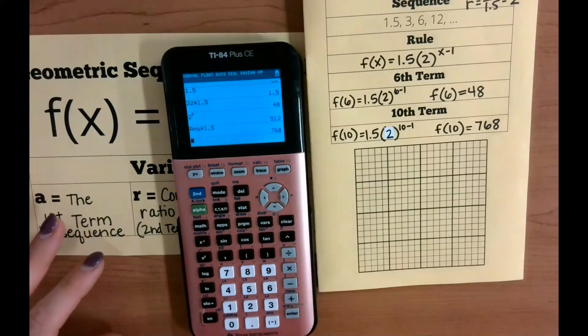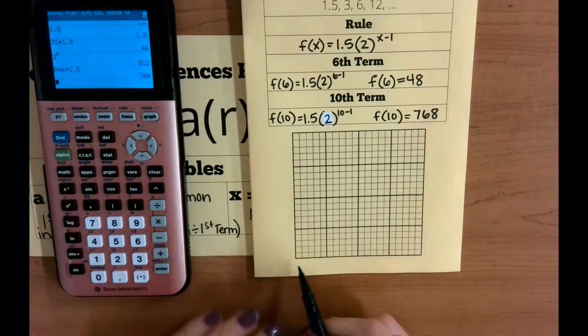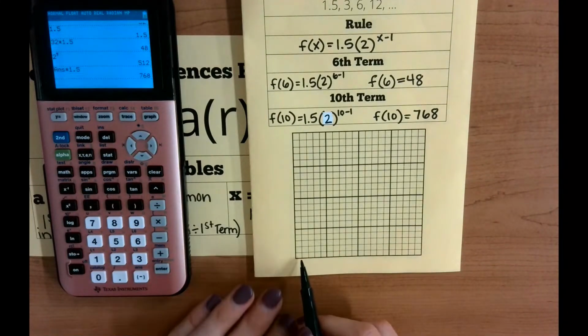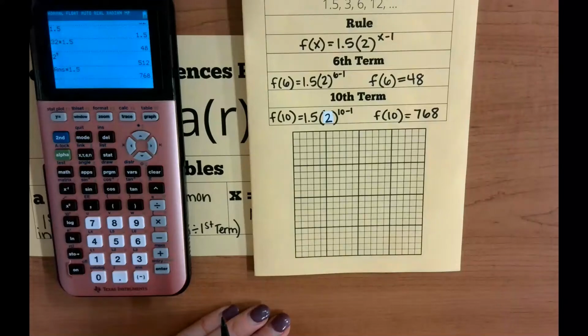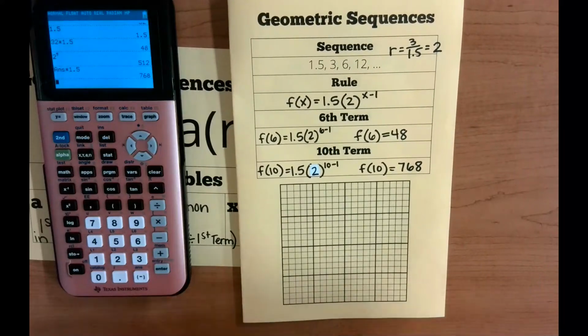Now for the graph, we don't need to number it. Let's just assume that each of these lines is 1 unit. So again, for sequences, we talked in the past, think about, would this be a continuous graph or a discrete graph? Think about that as we're plotting the points, and then we'll decide at the end.